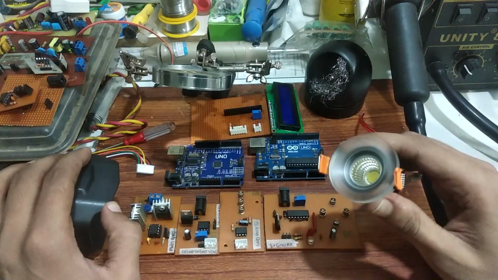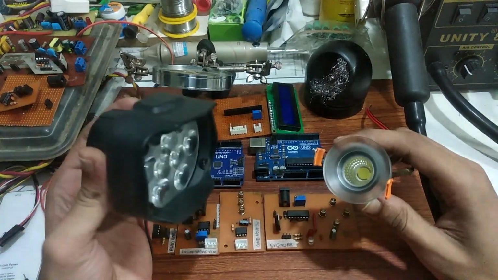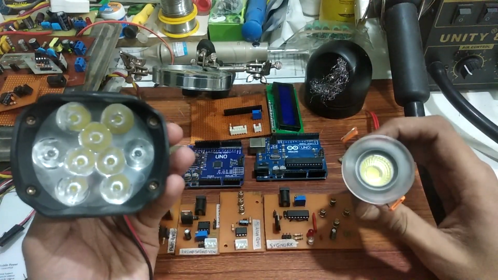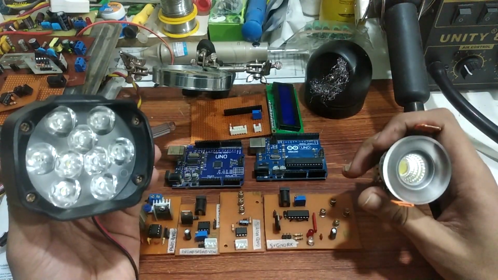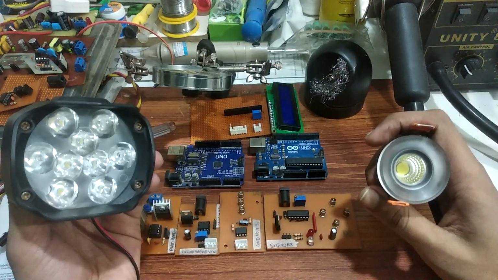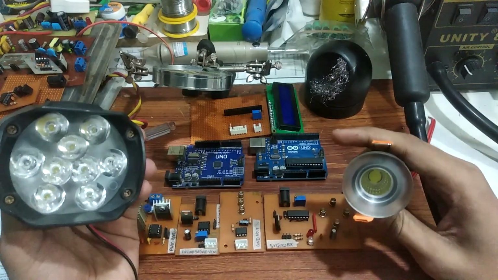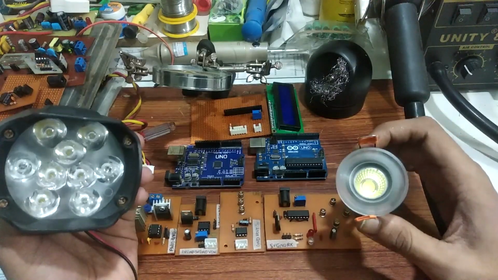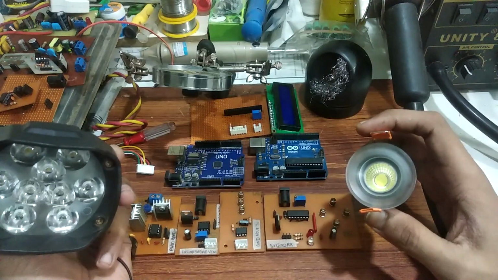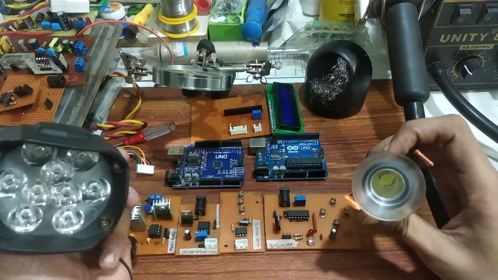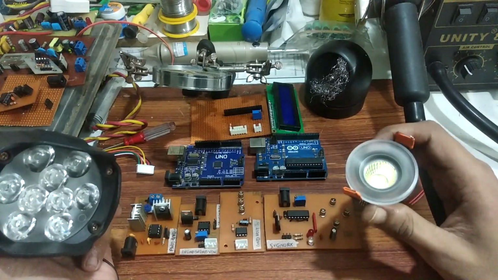We are going to use this LED over here and this LED over here, and both are 12-volt LEDs that we are going to use to transmit data. So what is the basic principle of Li-Fi? The basic principle is very simple. Whenever we want to send a binary 1, we are going to turn on the LED, and whenever we want to send a binary 0, we're going to turn off the LED.